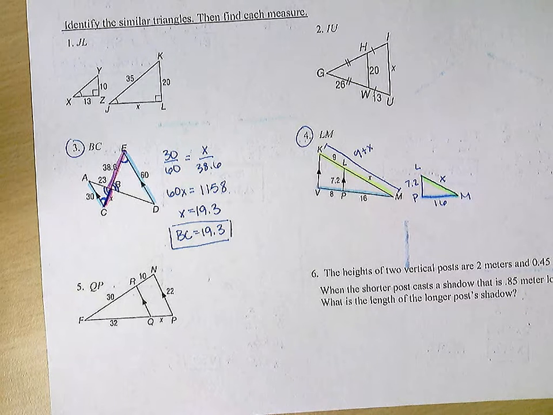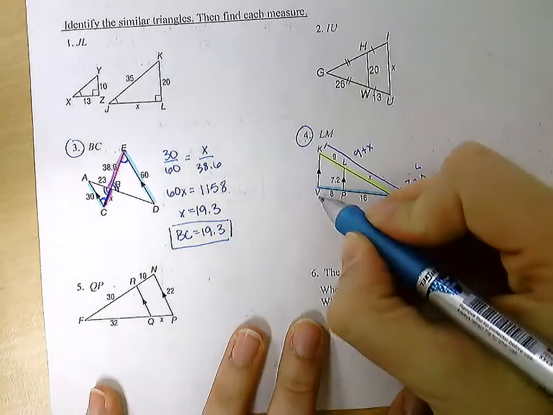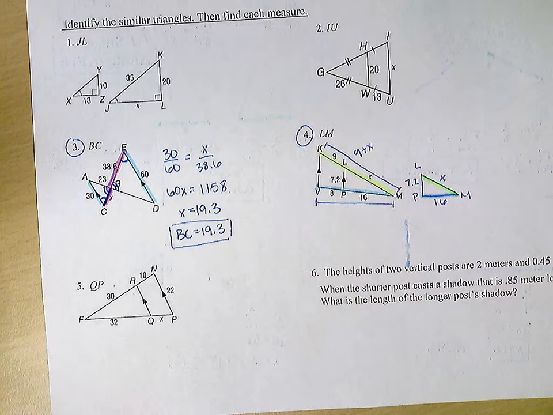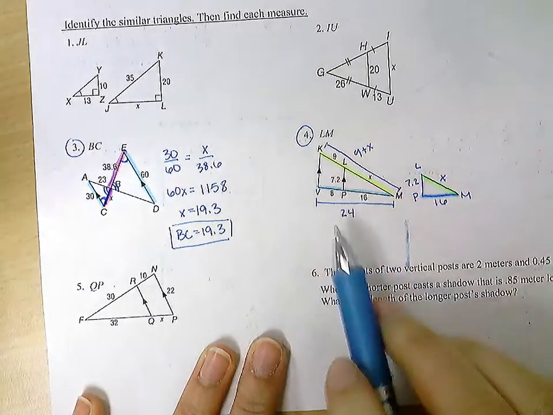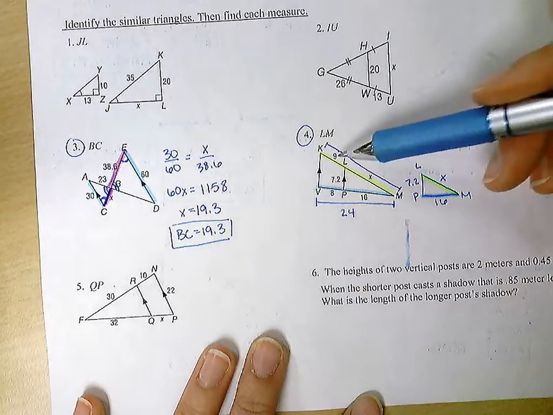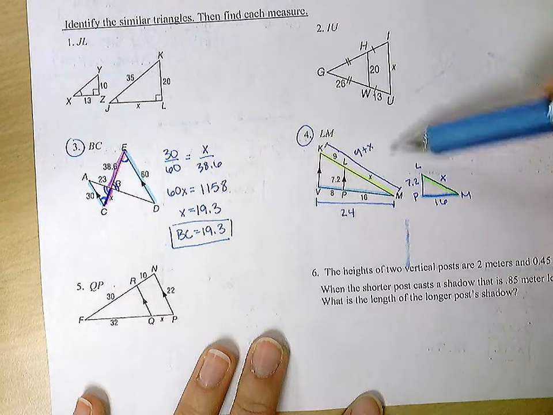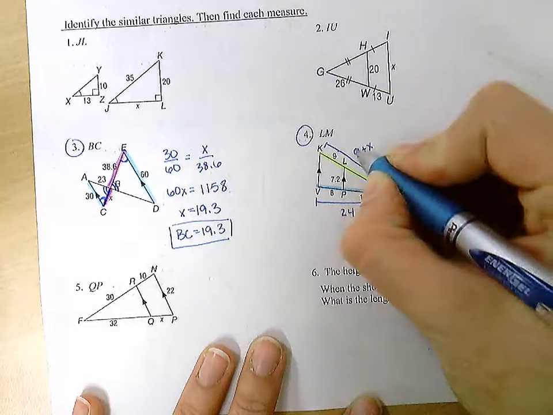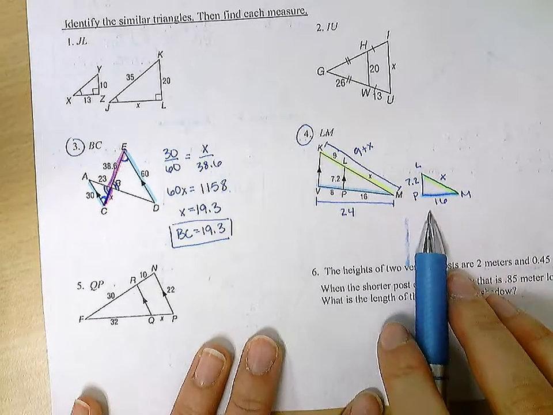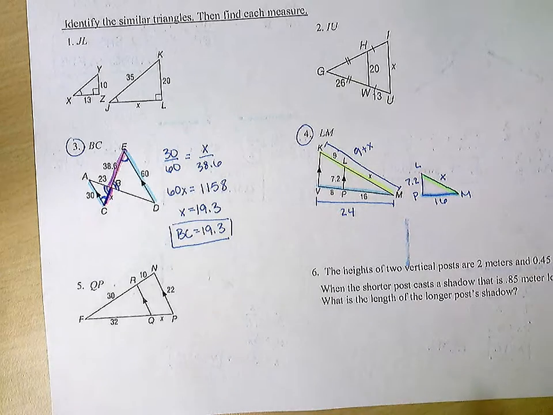Same thing on the bottom here, you need that entire length. So what would that entire length have to be if it's 16 and 8? 24. So you notice how in this bottom one, all you did was add? That's what you have to do in the top two. You just add the two measures together to get 9 plus x. So now I have my corresponding sides, so I can set up that proportion.